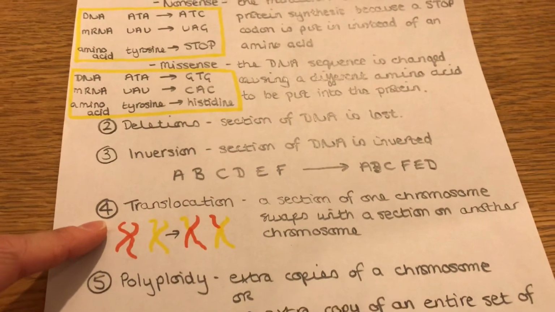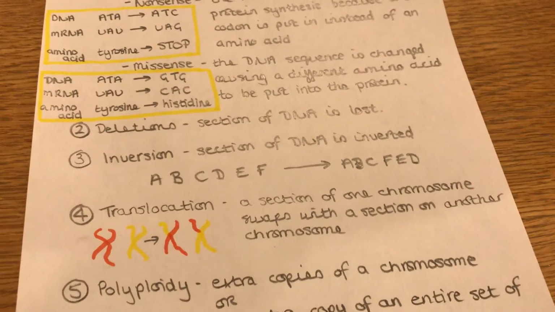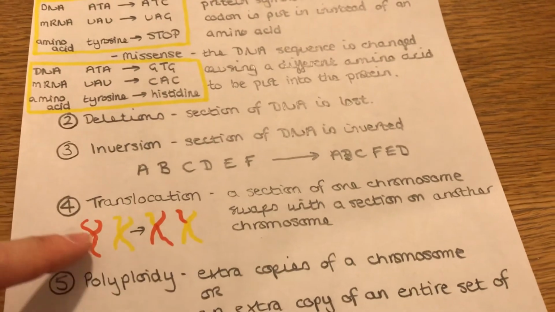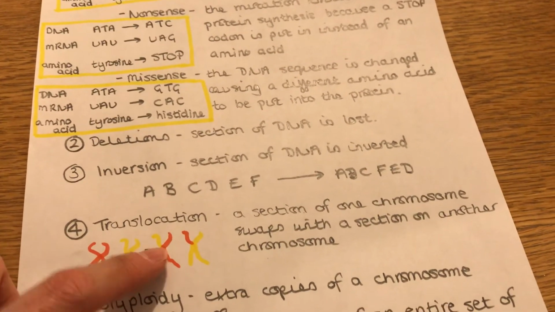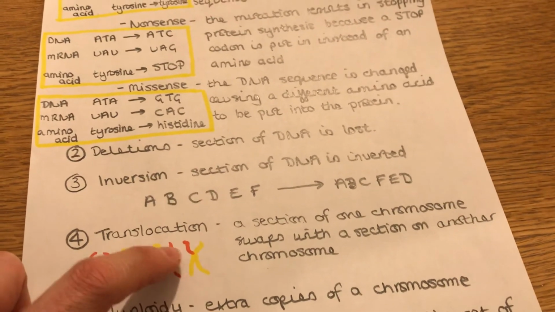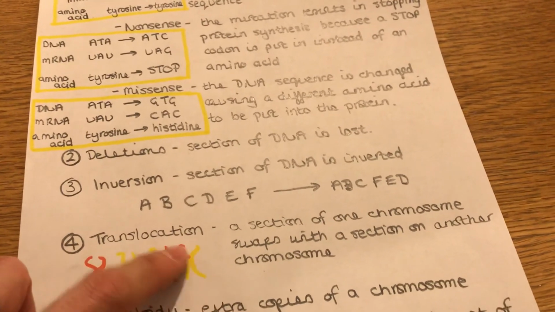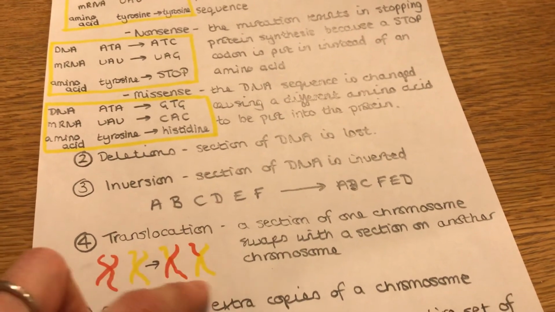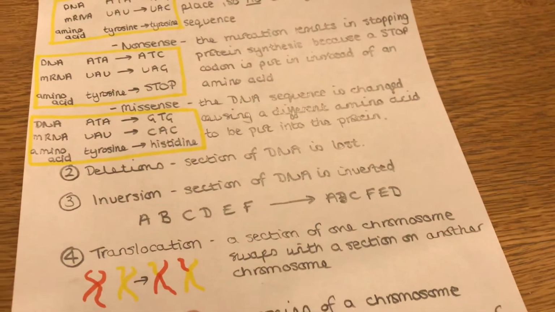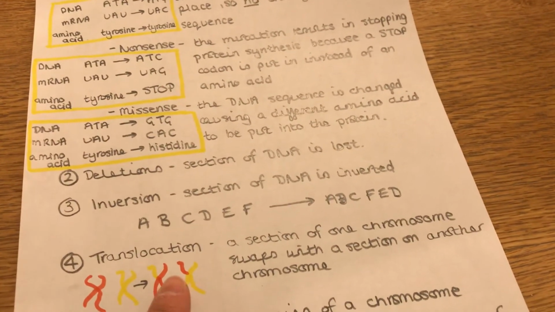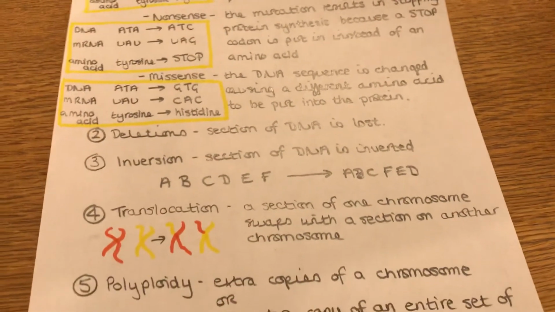We can get translocation, so this is like a whole chromosome now, not just a simple section of DNA. So here I've got an orange and a yellow chromosome, and what's happened now is part of the yellow and part of the orange have snapped off and changed with one another. Now this, if it gets carried over to the next generation, could have lots and lots of repercussions, because the coding of the genes on this chromosome and this chromosome are going to be completely different.